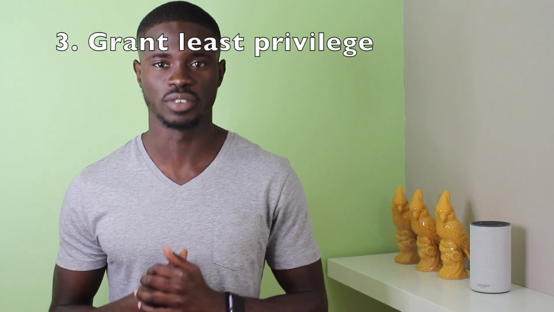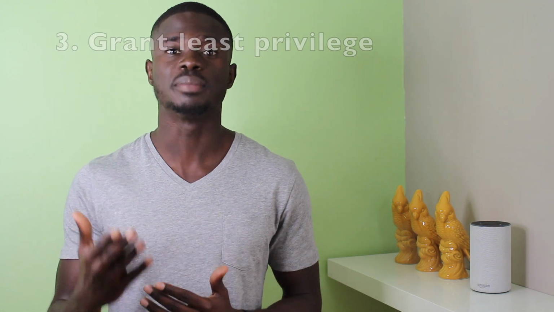When assigning permissions, grant least privilege to users. It means that the user must have only the permissions required to perform a task. You will not give full admin permissions to an auditor who just needs read-only access. You can start with a minimum set of permissions and grant additional permissions as necessary.